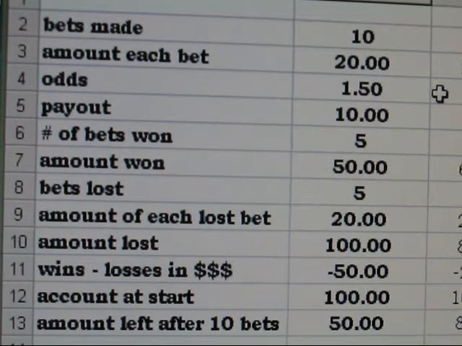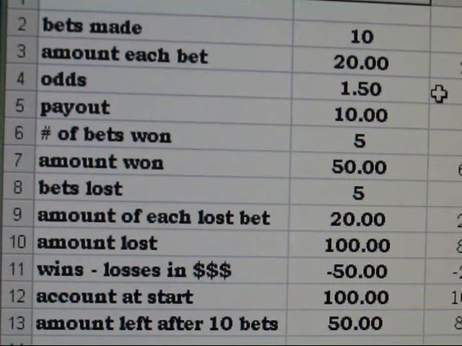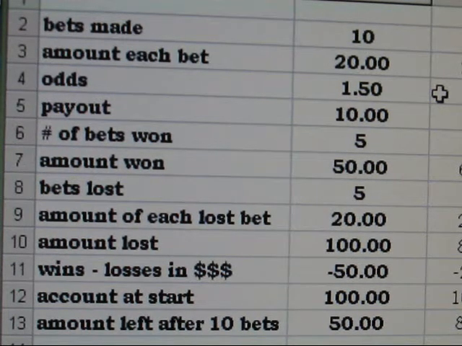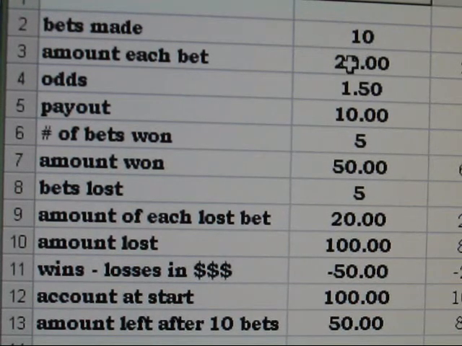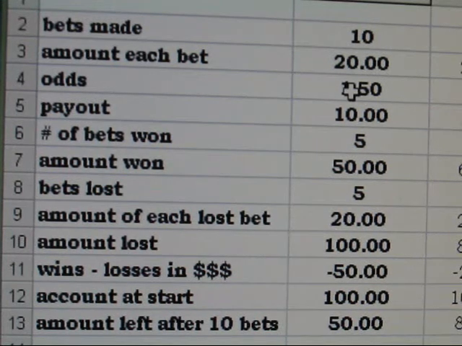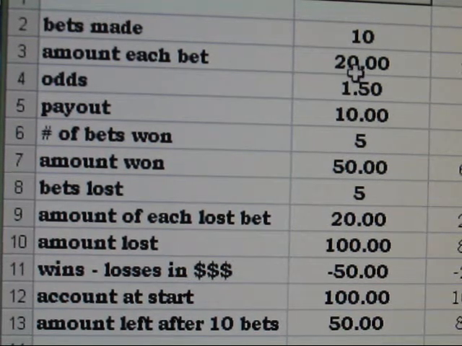If the odds on the other team are, say, 2.7, that means if you bet $10, then you would have a $27 payout. If the odds are 1.5, then you can see here you would have $5, or here at $20, yeah, that's right, 20 times 1.5 would be a $10 payout, so 20 becomes 30.